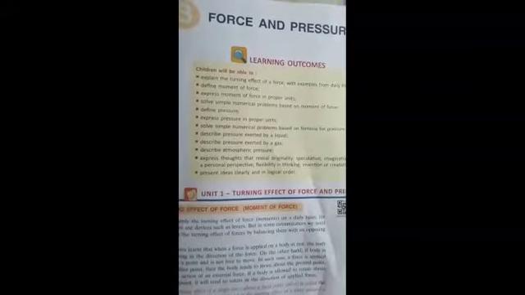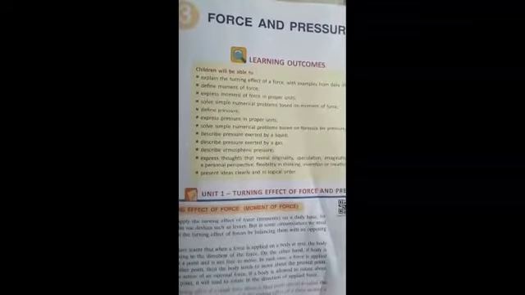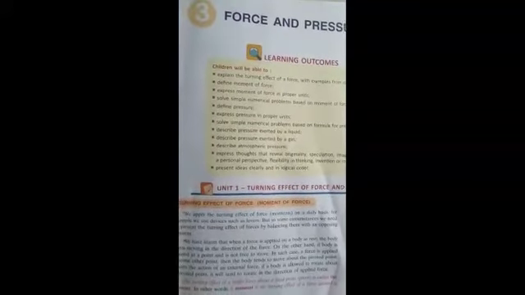But when you apply force on an object which is not free to move, that means it is fixed about an axis of rotation, that is, it is pivoted at a point, for example a door, then when you are closing or opening the door, it will produce a turning effect. That is, it will rotate or turn about its hinges. This turning effect is called the moment of force. The moment of force is actually the turning effect produced by the force.